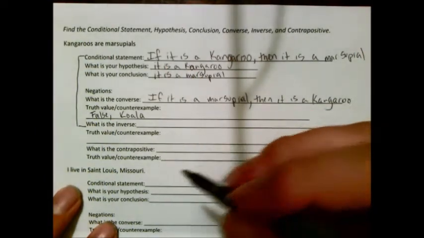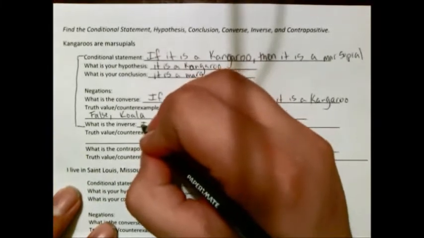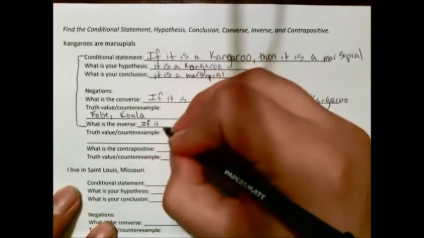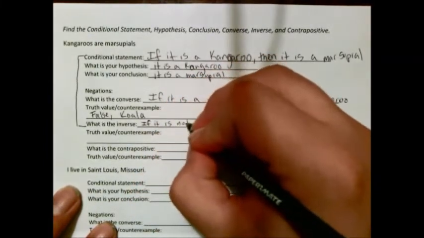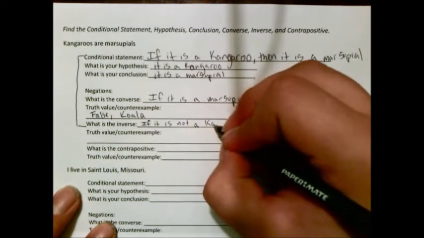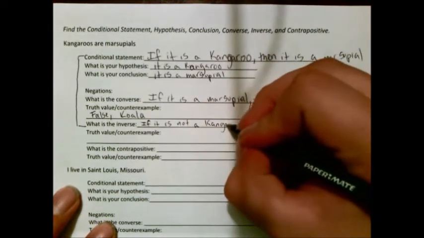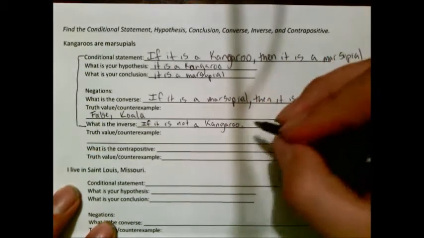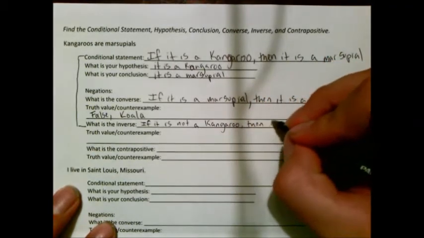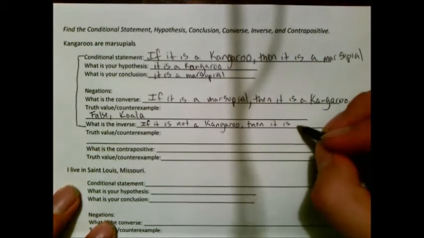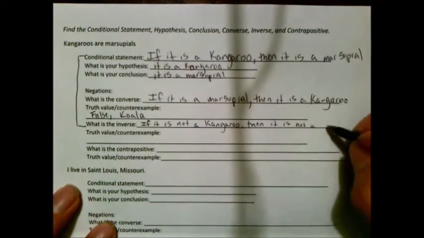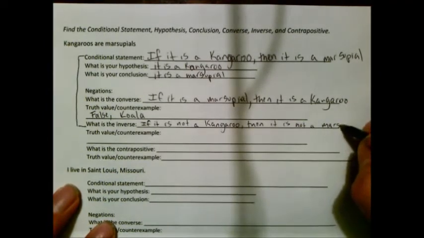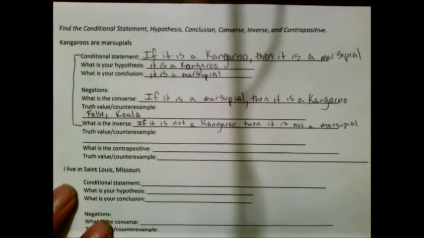What we'll say is if it is not a kangaroo, then it is not a marsupial.